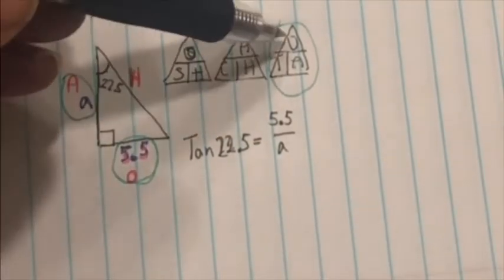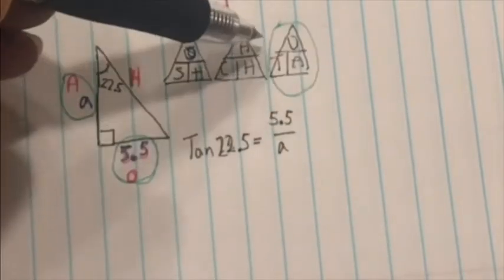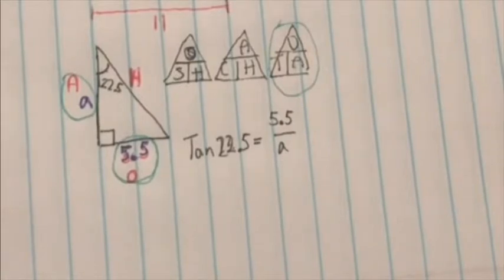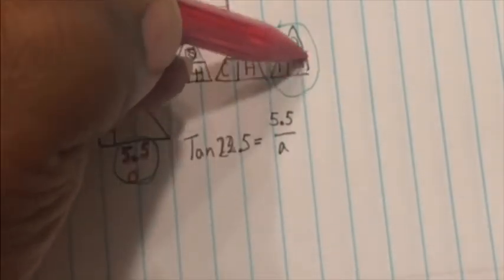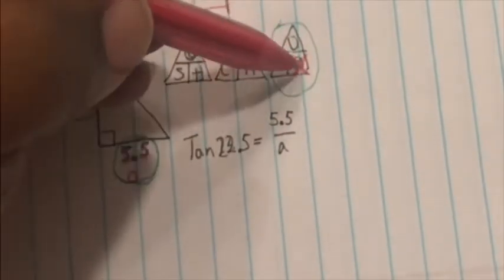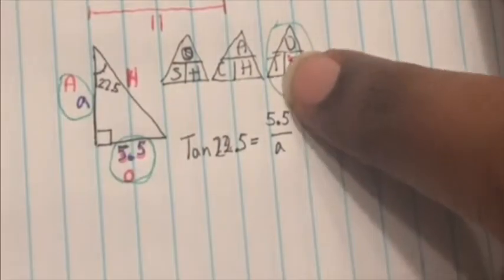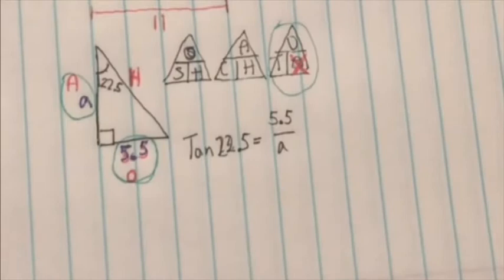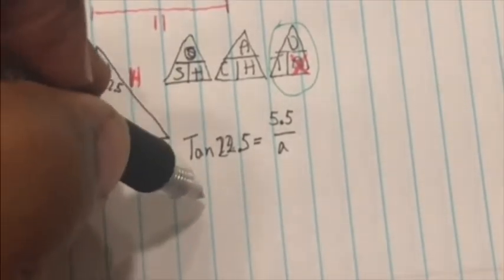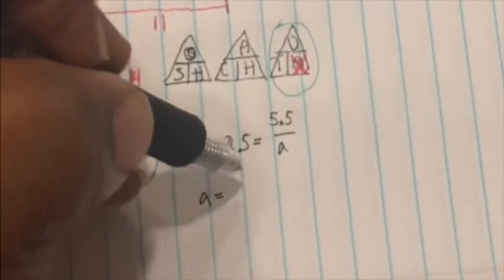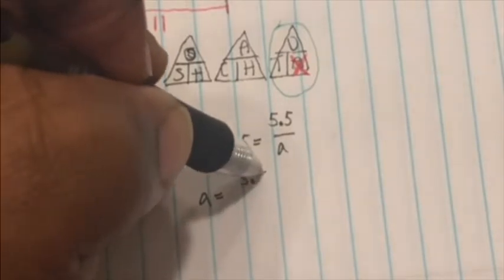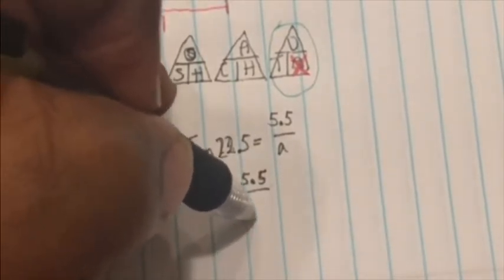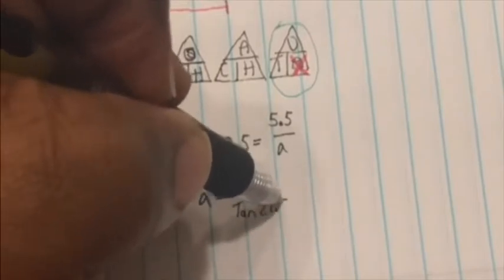All right, so if I look at my triangle, it helps me figure out how I'm going to do this math. So wherever my missing part is, which in this case is right here, if I block that off, it tells me, am I going to multiply or am I going to divide? And it looks like I'm going to divide. So what am I going to divide? In order to get my A, I have to take 5.5 and divide it by tangent of 22.5.